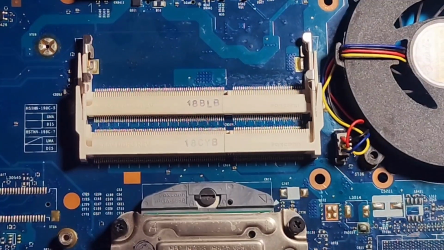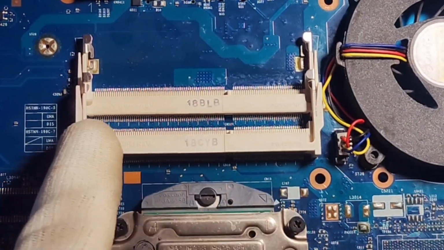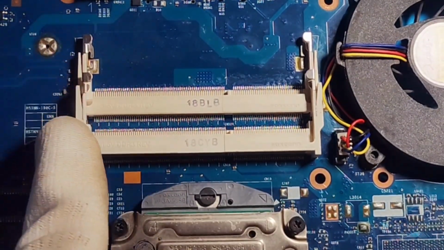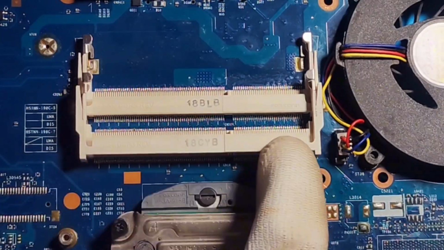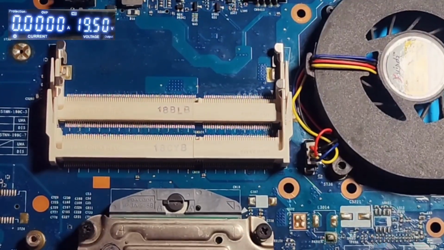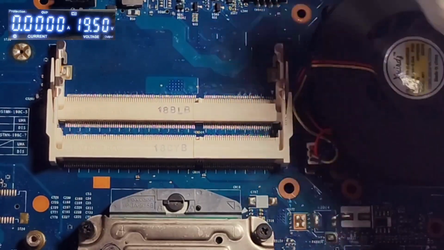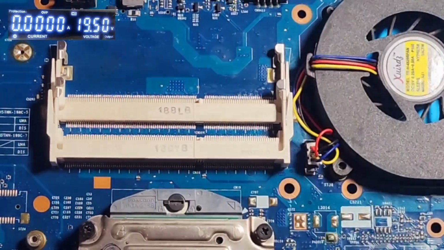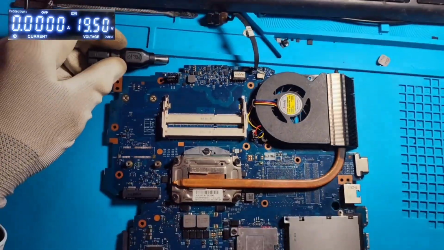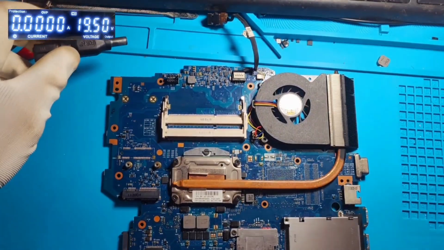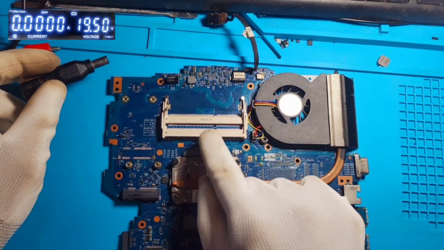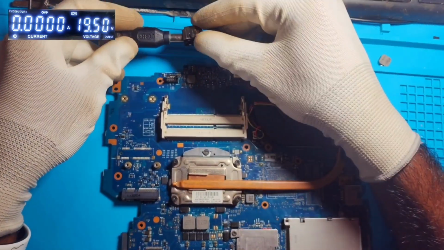Now I will show you the ampere reading with the RAM attached to the board and also without the RAM attached. Okay, now you can see the display of the power supply on the screen. Now I am going to connect the adapter. I have not attached the RAM in this slot.